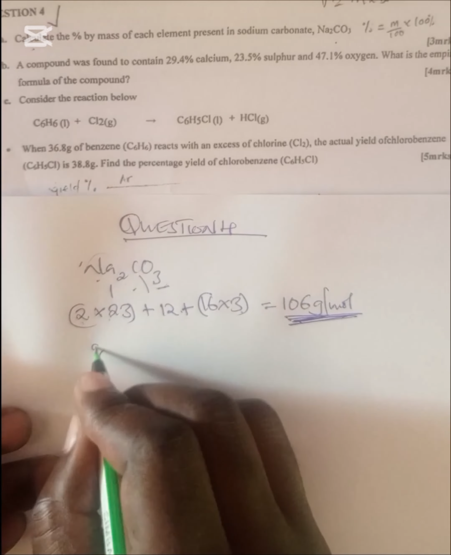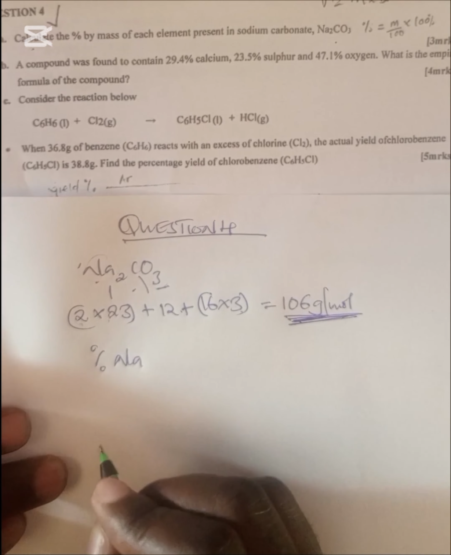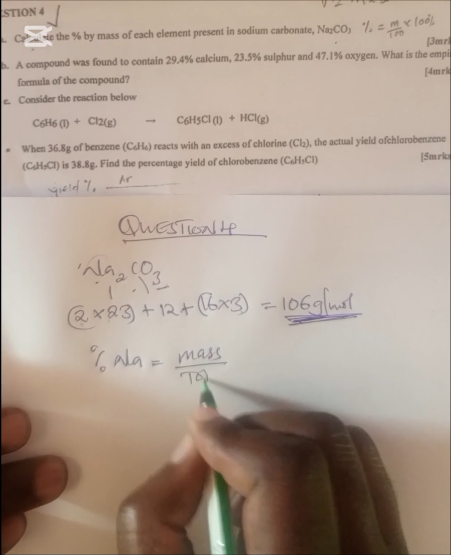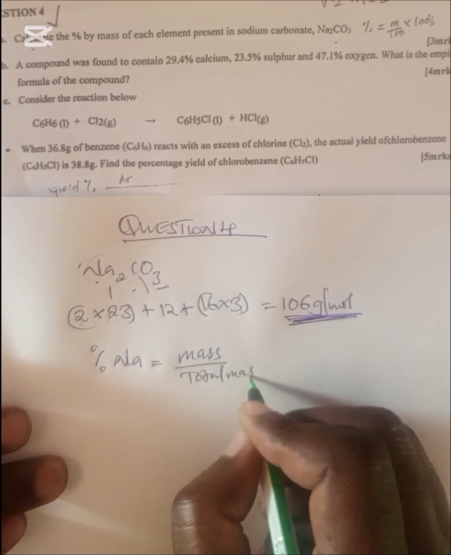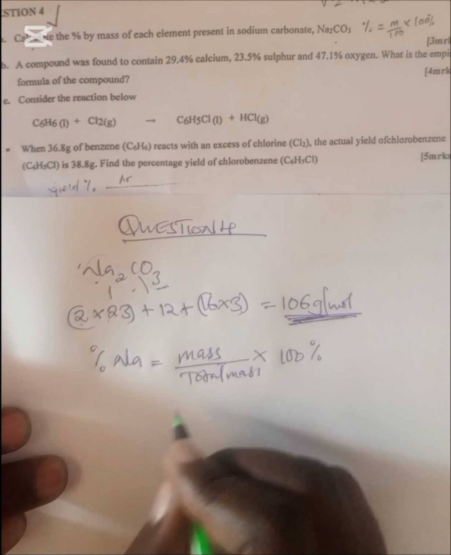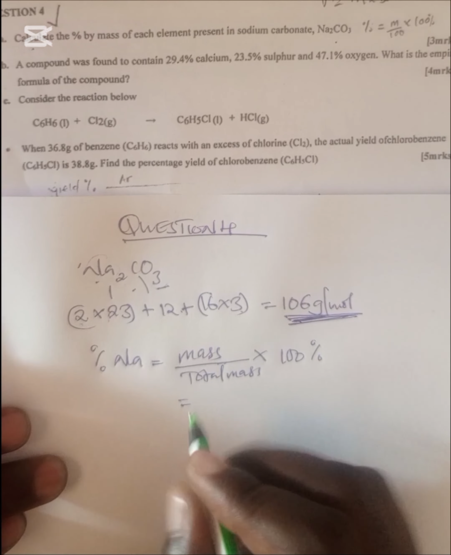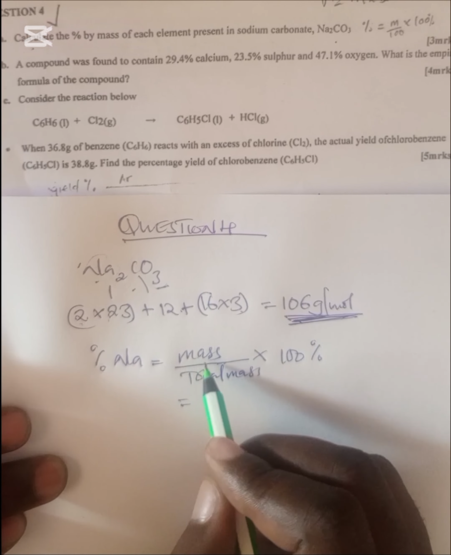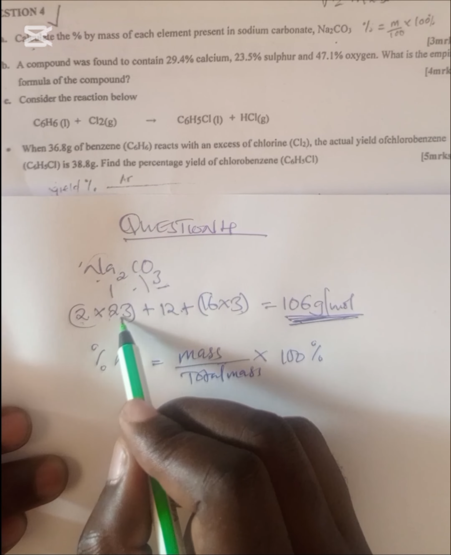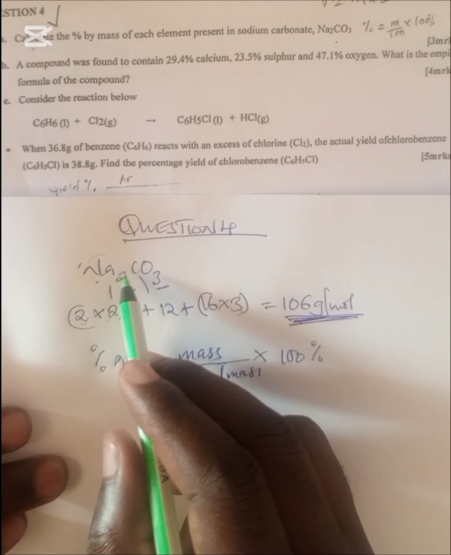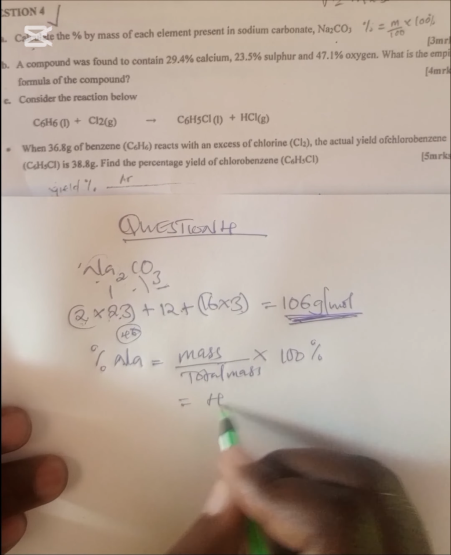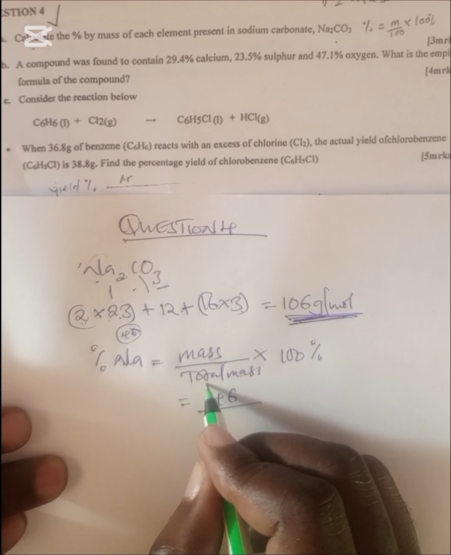So let's begin with the percentage of sodium in sodium carbonate. This is going to be mass over total mass by 100%. The mass of sodium is simply 23. Now 23 multiplied by 2, because we're looking at the mass in this compound, so it's going to be 46. So 46 over the total mass.